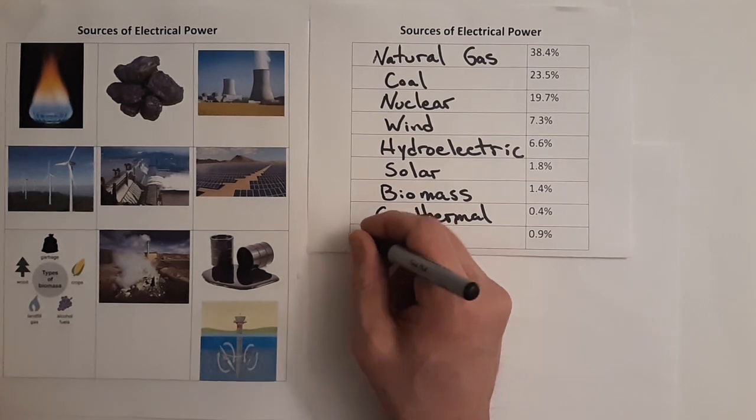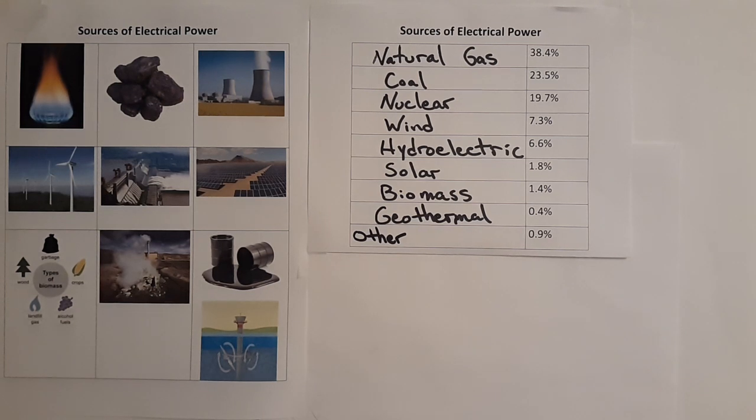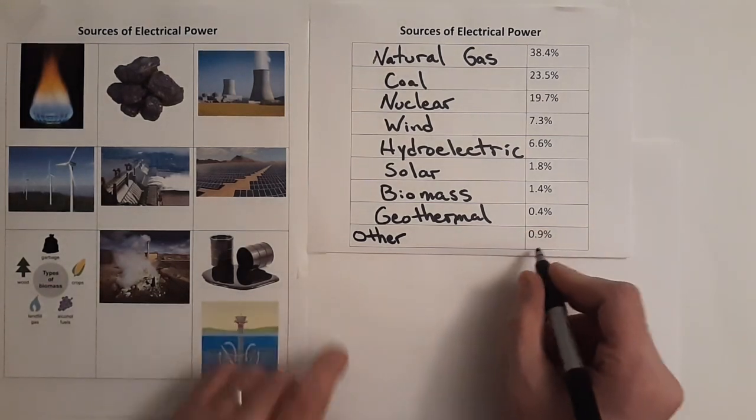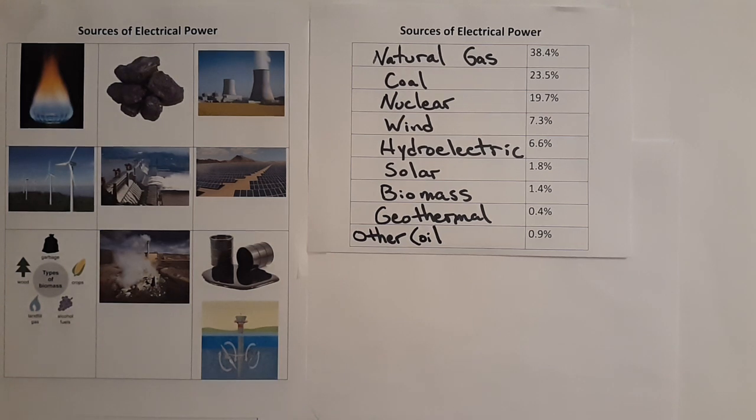And then lastly, we have other. One that you might have been thinking about, but haven't heard yet, is oil. Oil is part of this 0.9%. And you might say, well, don't we use a lot of oil? The answer is yes, but not for generating electricity. Oil is mainly used for transportation fuel, like diesel and gasoline, as well as heating fuel. So if any of you have oil heat, obviously that comes from oil. But very, very few power plants actually use oil.